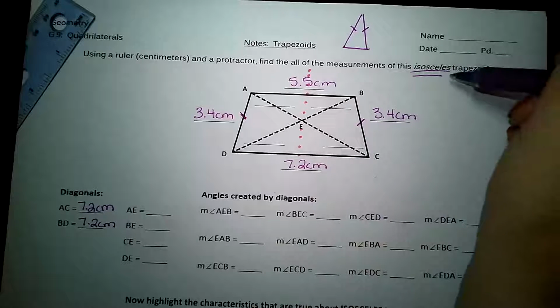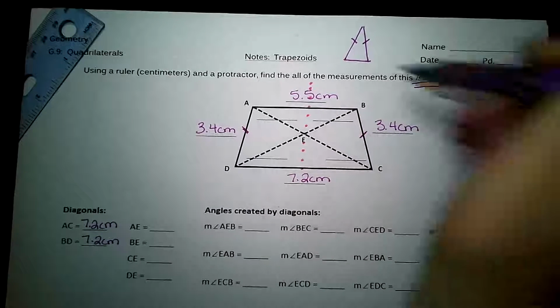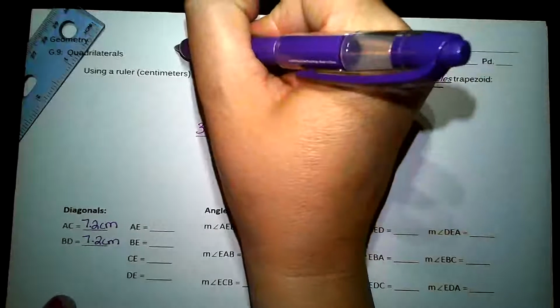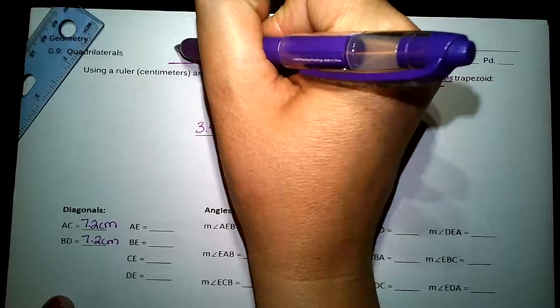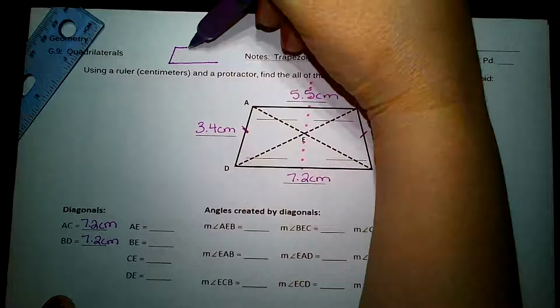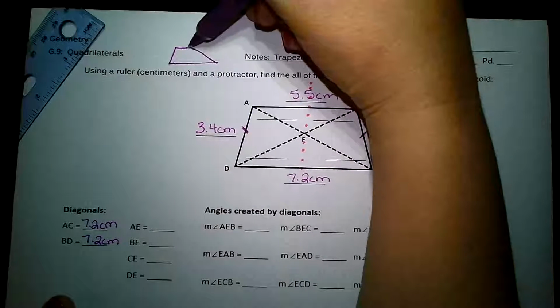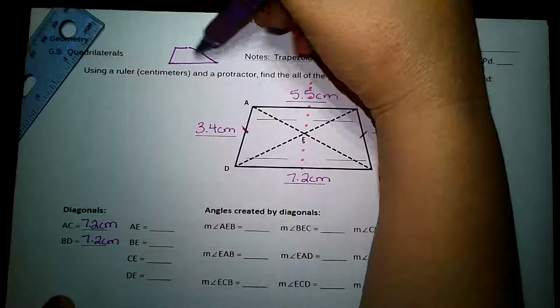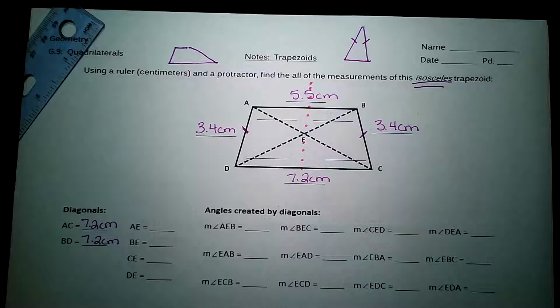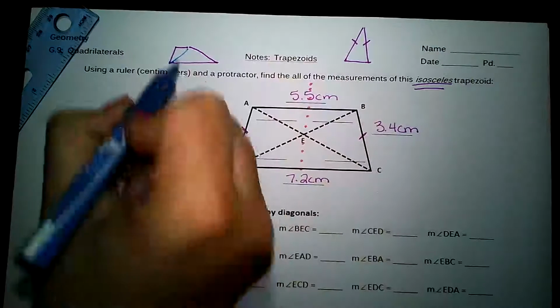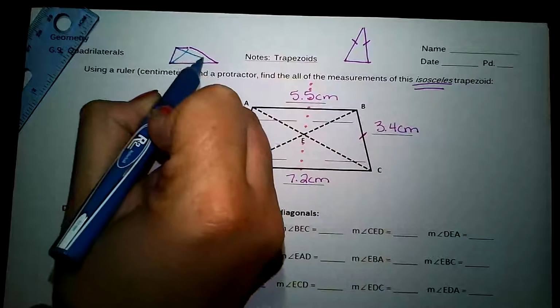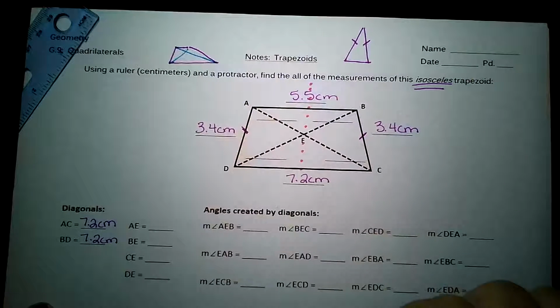If we were looking at a non-isosceles trapezoid, let's see if I can draw one of those. Short side, long side. Okay, certainly not isosceles. We have one long leg and one short leg. Well, look at what that does to the diagonals. It gives me one really short diagonal and then one really long diagonal.